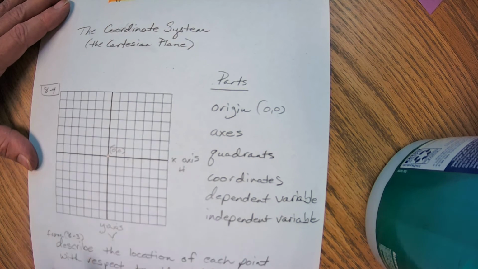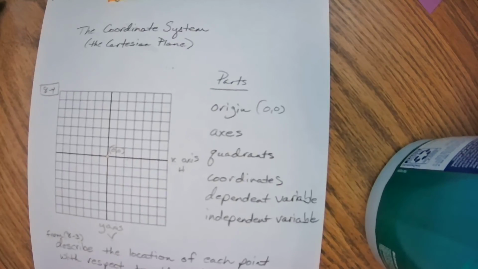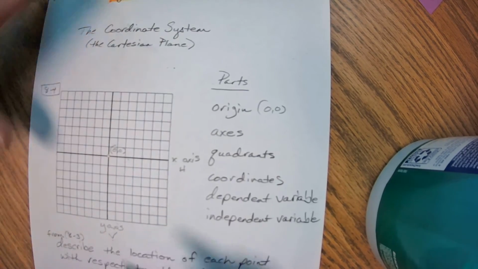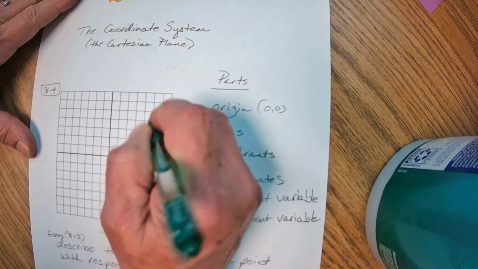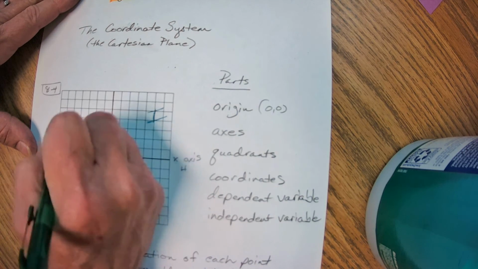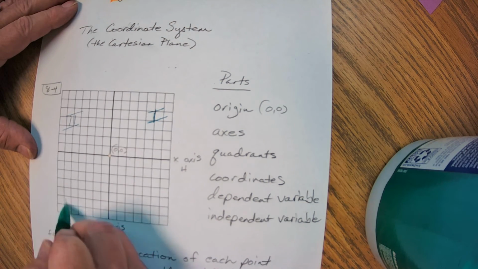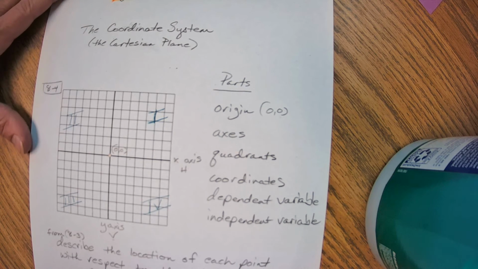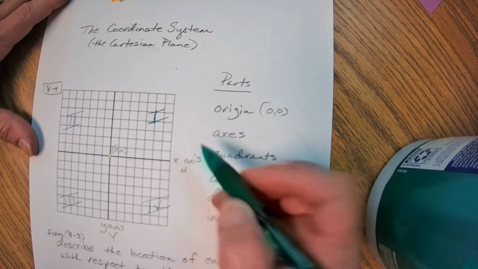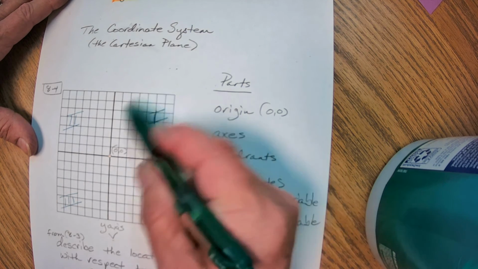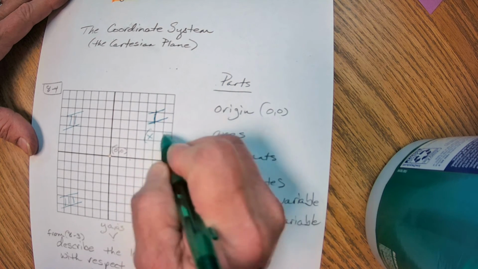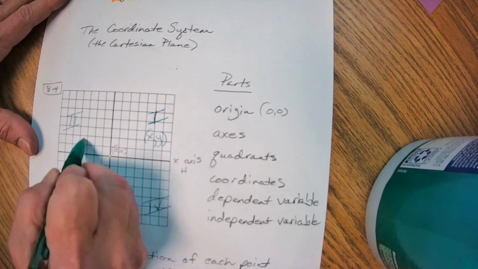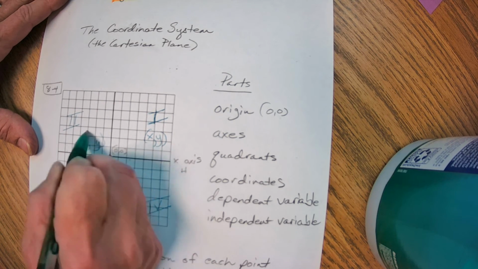This coordinate system is also broken up into quadrants. And the way we name the quadrants, this is quadrant 1. This is quadrant 2. This is quadrant 3. And this is quadrant 4. Roman numerals. I want you to notice that everything in this quadrant, x is positive and so is y. In this quadrant, x is negative, y is positive.